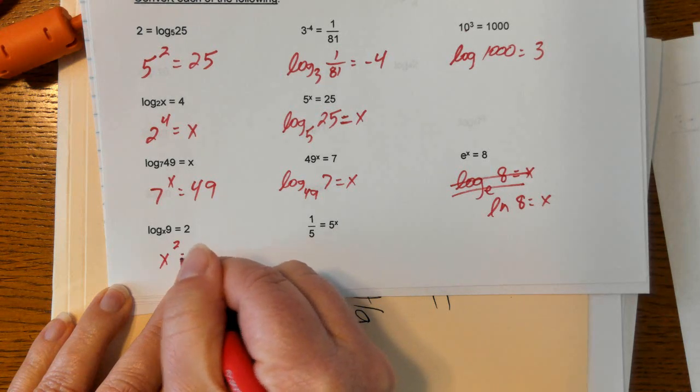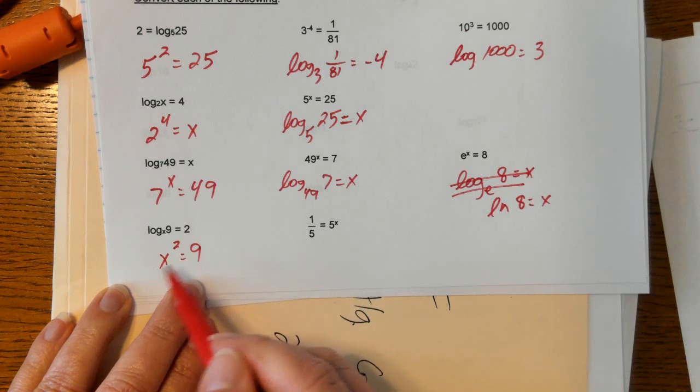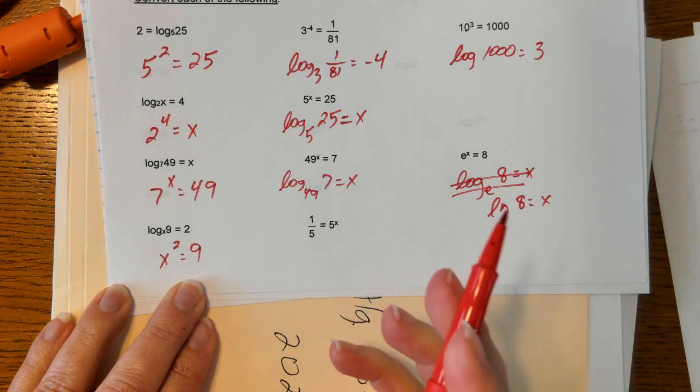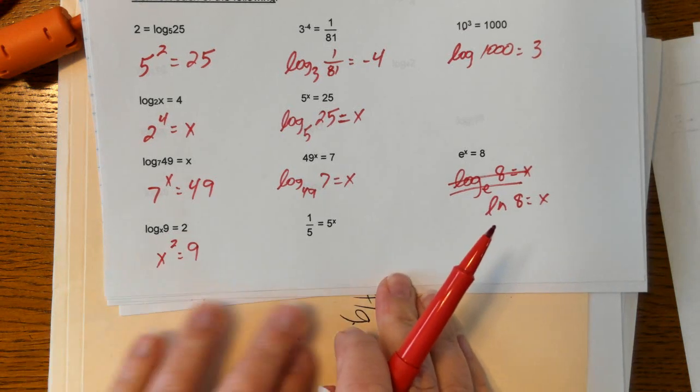This is a log, so we'll convert to exponential. X squared is 9. Okay. And of course, now you could probably solve that equation for x. You would go, oh, x is 3 or negative 3, and you could solve it. But you might not have known that when it was in log form.